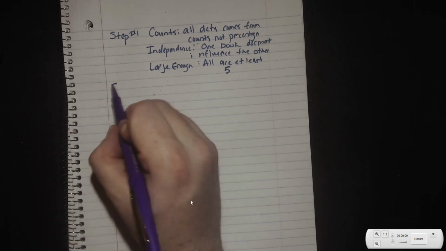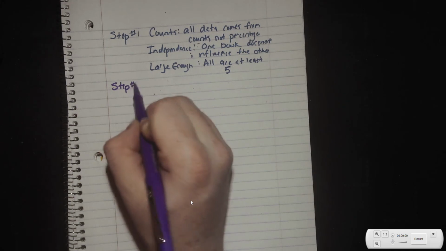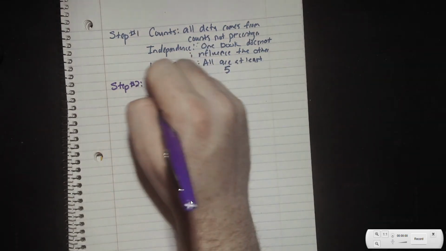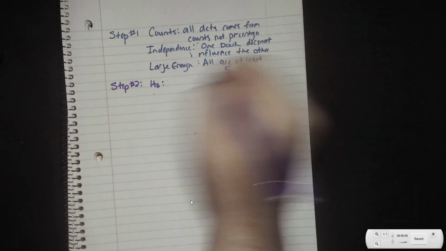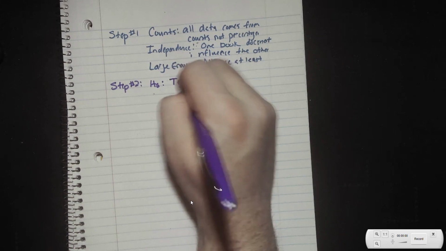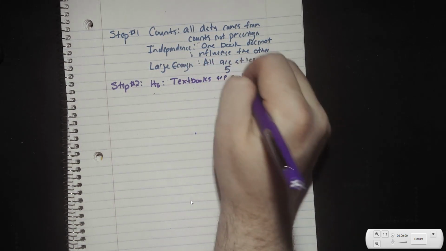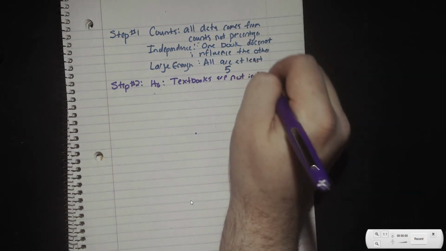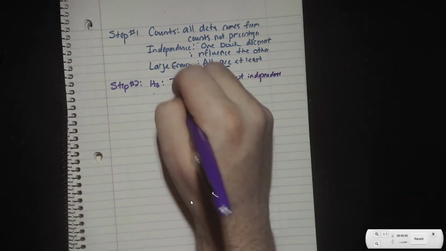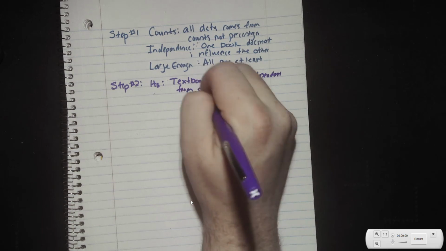Step number 2, null: textbooks are not independent from grades.